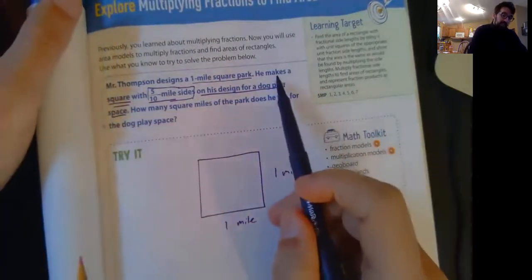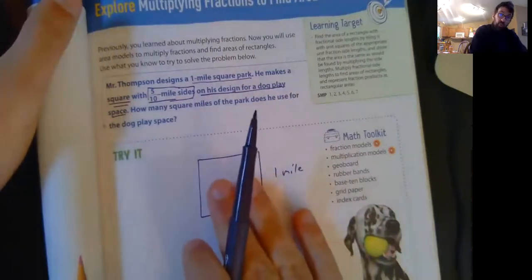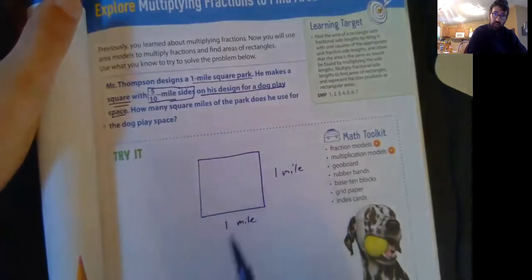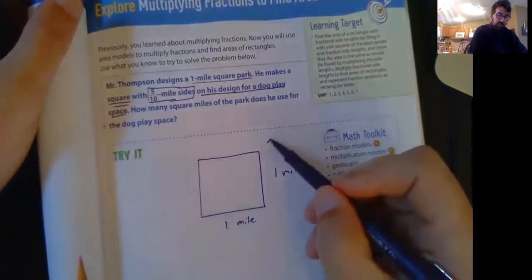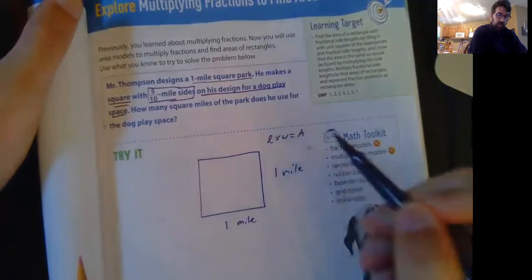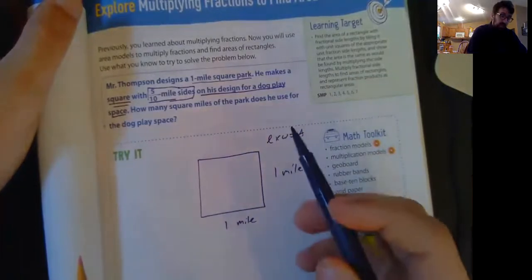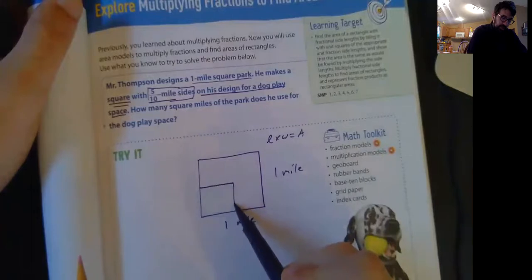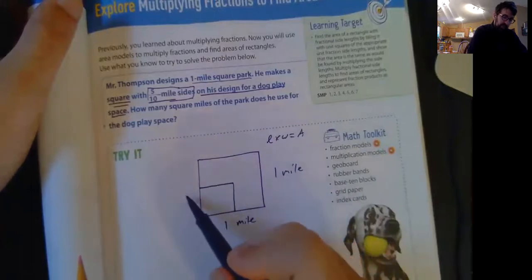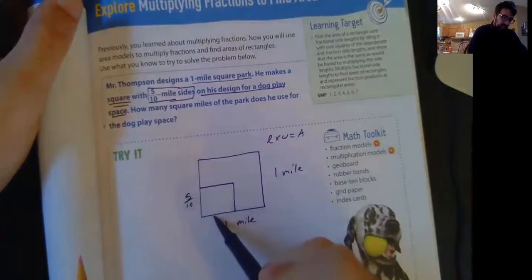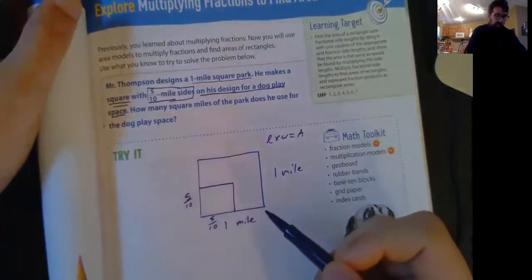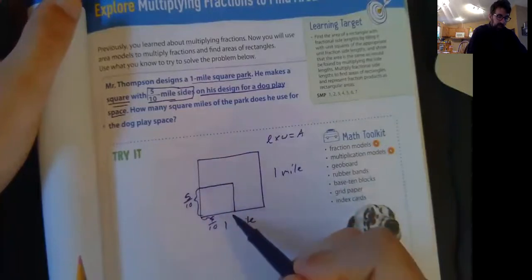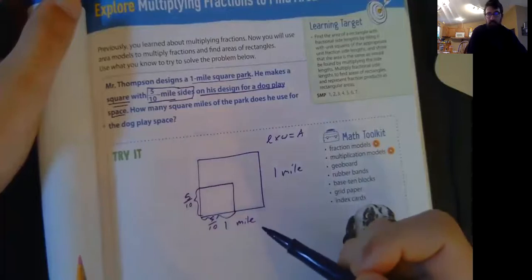But here's the thing. He makes a square within this that is 5/10 by 5/10. So all sides are 5/10, because length times width equals area. So if I draw this square here, approximately, and I say this is 5/10, and this is 5/10, that's what we're talking about here, right? This length here and this length here, they're both 5/10. Cool.